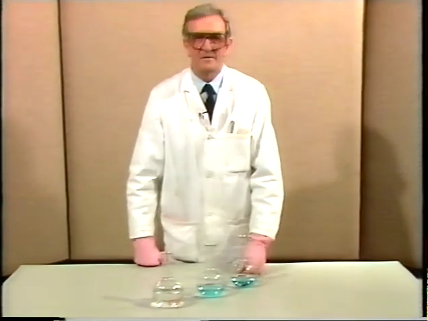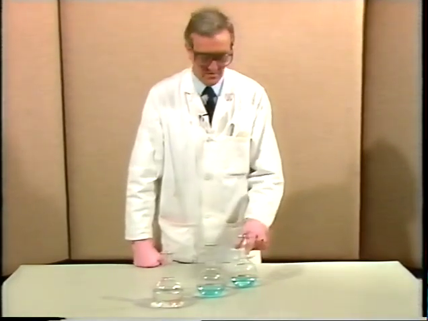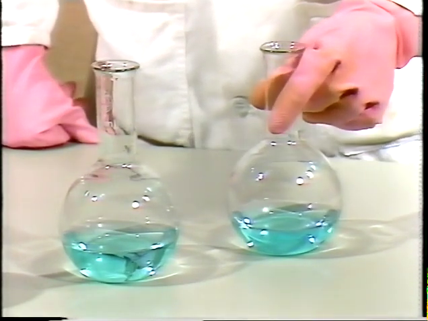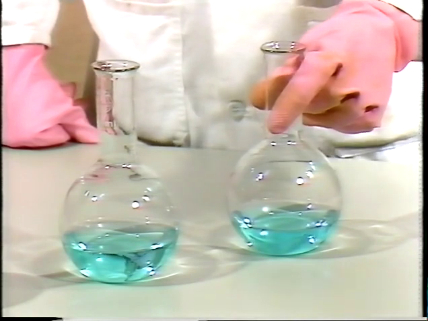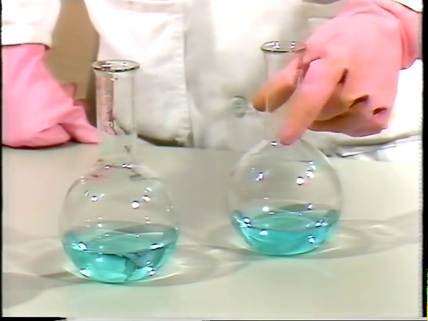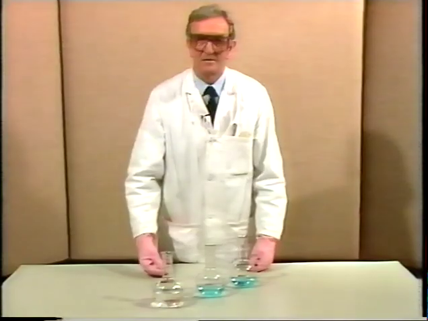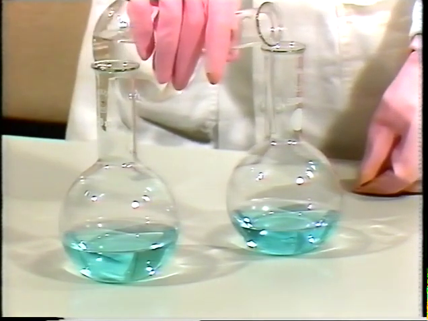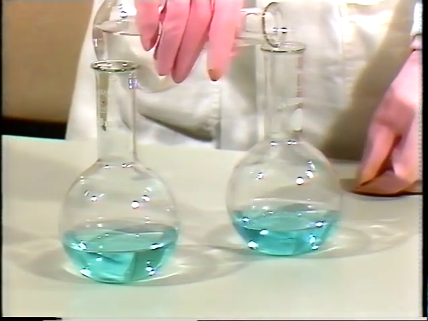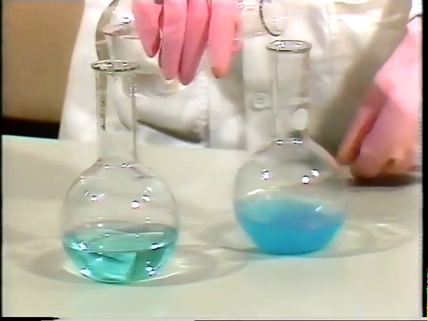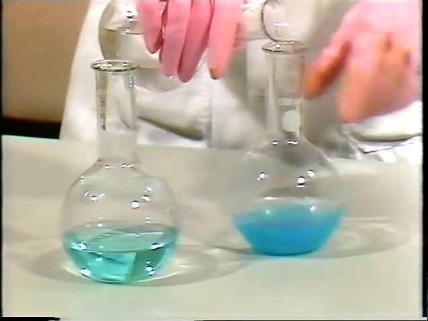Here we have copper 2+ in aqueous solution. This is a solution of copper sulfate. But remember that it doesn't contain any CuSO4. What it contains is [Cu(H2O)6]2+. And what will happen if we add sodium hydroxide solution? Well, we shall immediately attack H3O+ ions and cause the formation of a blue precipitate of copper 2 hydroxide.